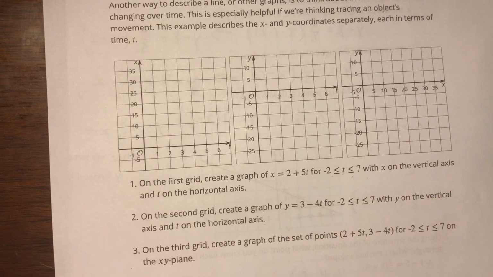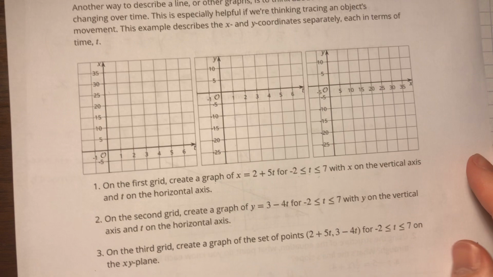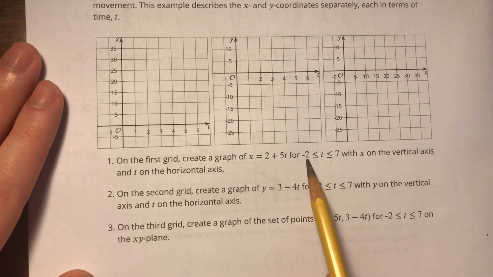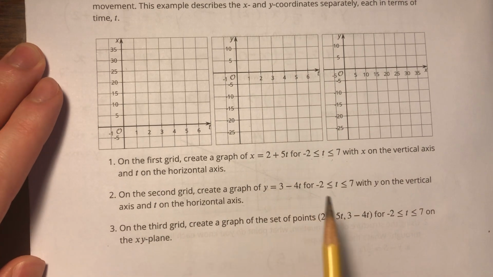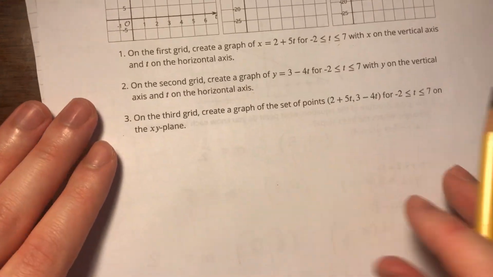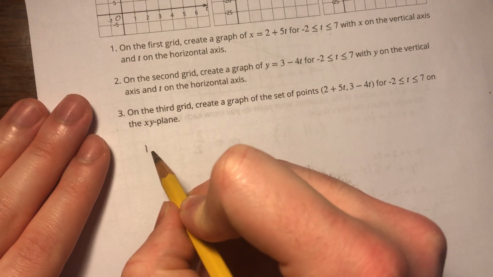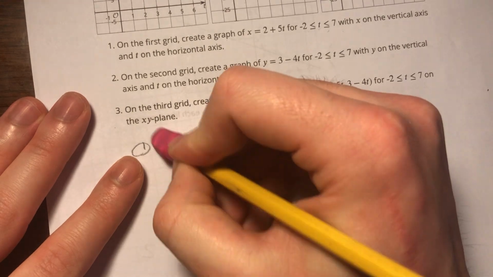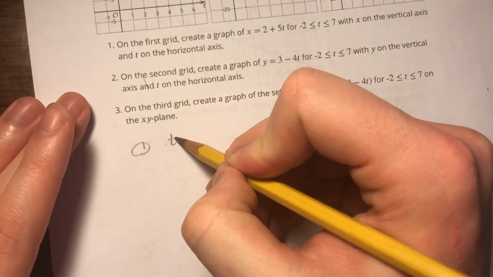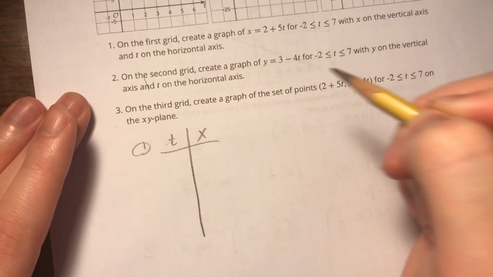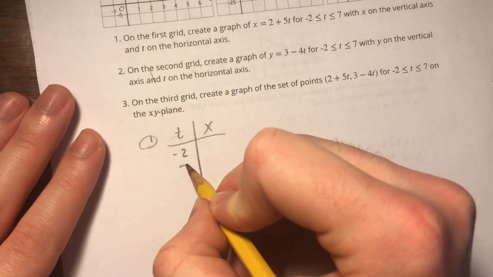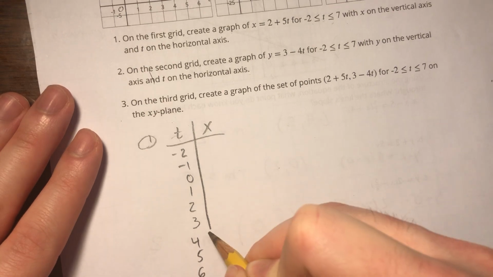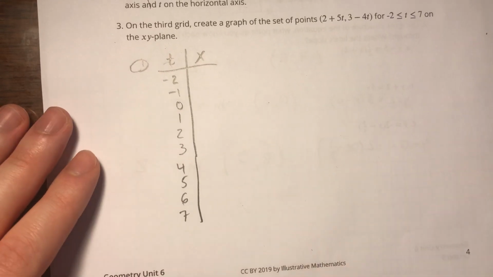And this is some review from your functions unit last year in algebra. So that means my first value is going to be -2 for this function. So what I would probably do for number 1 is make a table. For number 1, t is my independent variable, so that's the first column. x is my dependent variable, my second column. Start at -2, all the way up to 7.